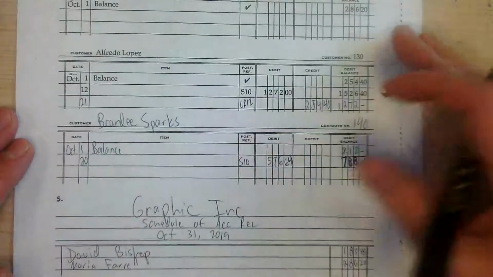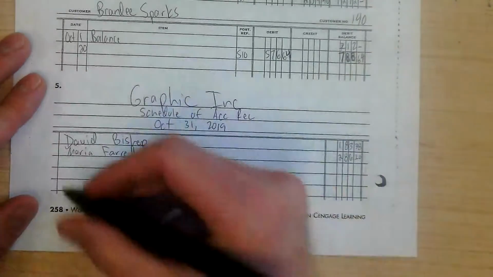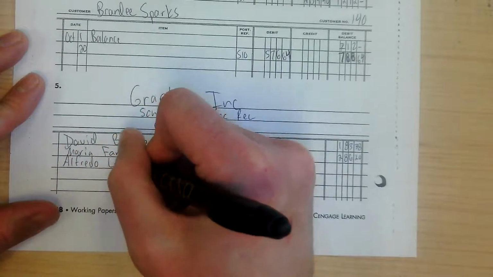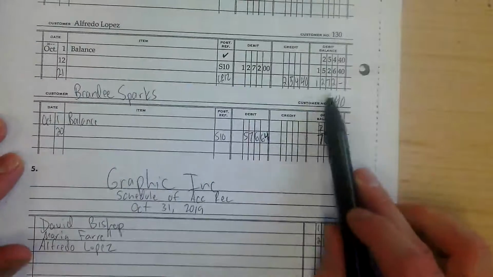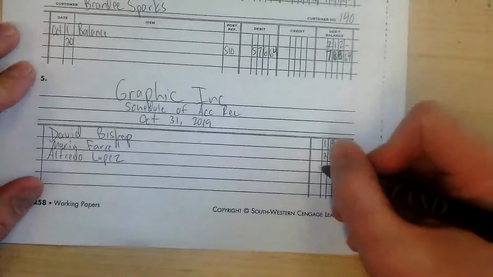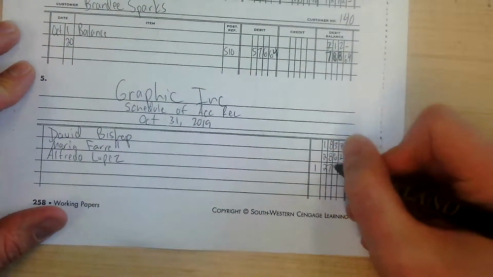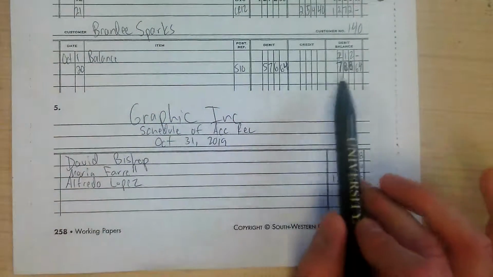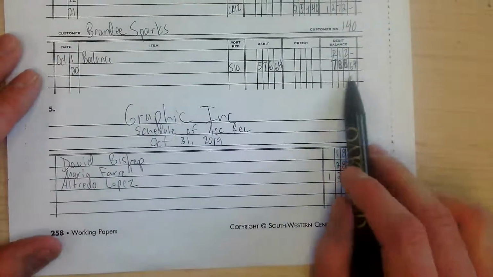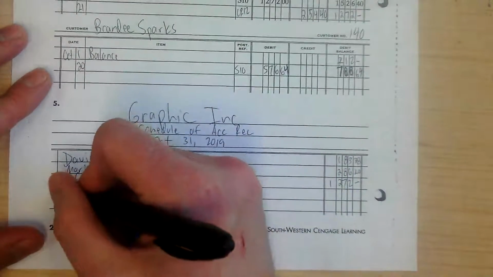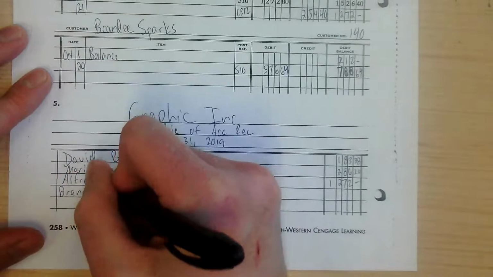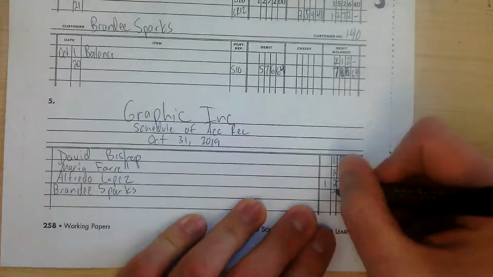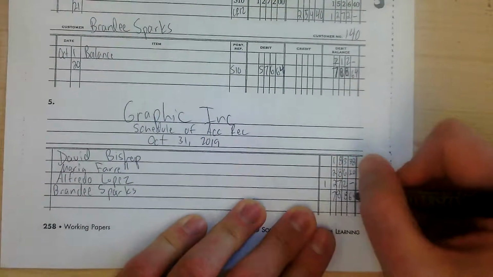Then we got our boy Alfredo Lopez, who has a balance of 1,272. And up last, we have Brandy Sparks with a balance of 788.64.